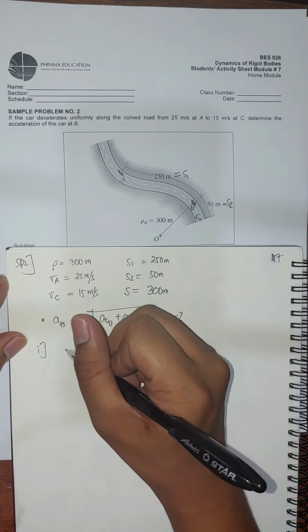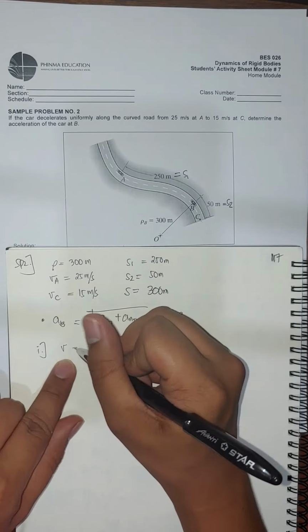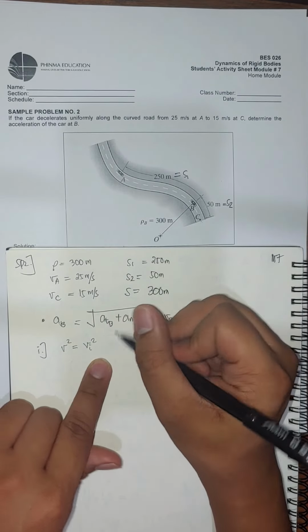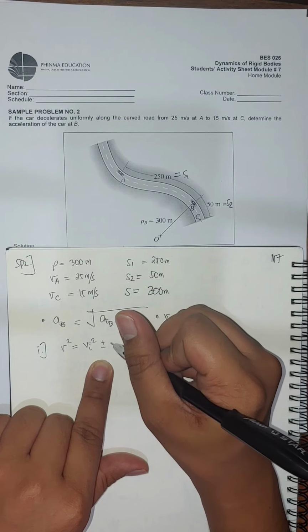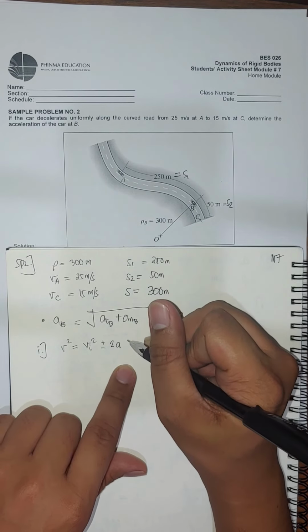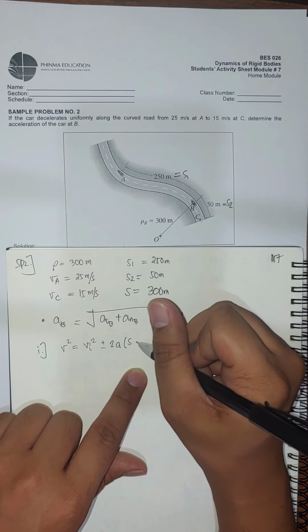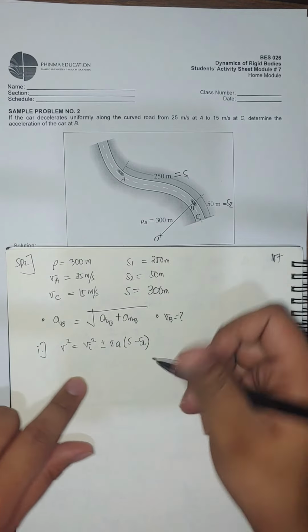Then we can use the formula: the square of the final velocity is equal to the square of the initial velocity plus or minus twice the acceleration times delta S, or displacement, the final position minus the initial position.